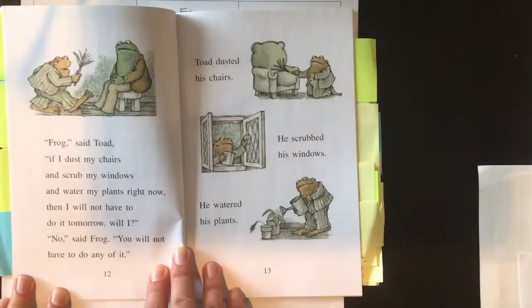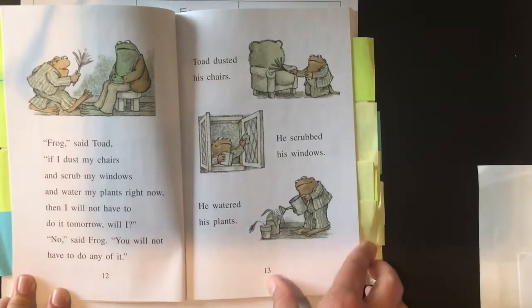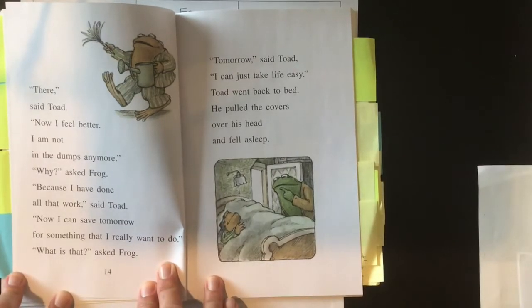Frog, said Toad, if I dust my chairs and scrub my windows and water my plants right now, then I will not have to do it tomorrow, will I? No, said Frog, you will not have to do any of it. Toad dusted his chairs, he scrubbed his windows, he watered his plants. There, said Toad, now I feel better. I'm not in the dumps anymore.